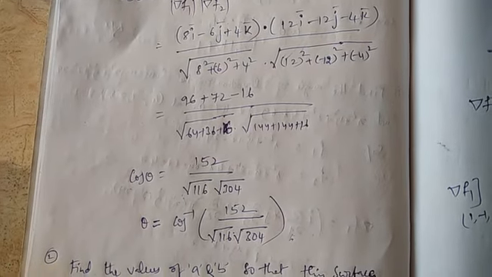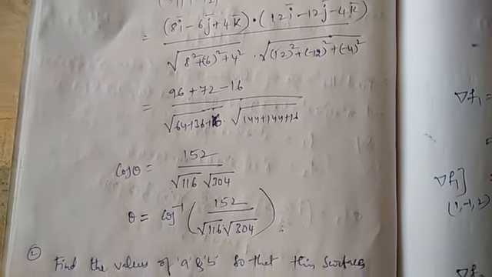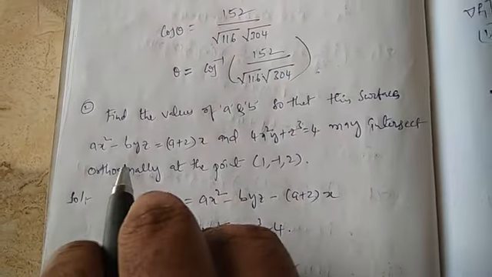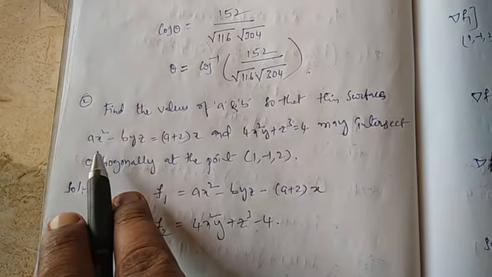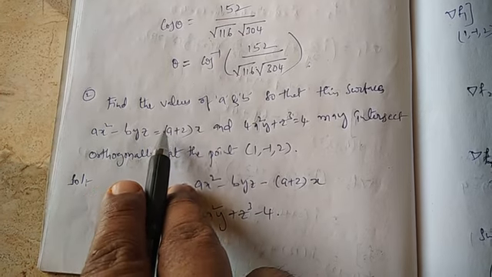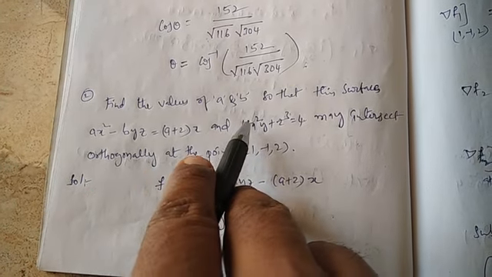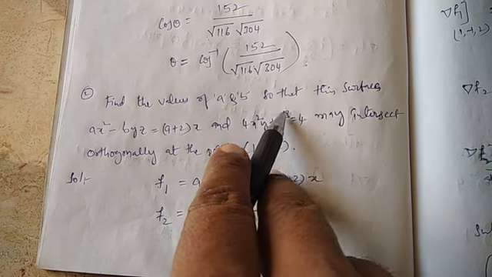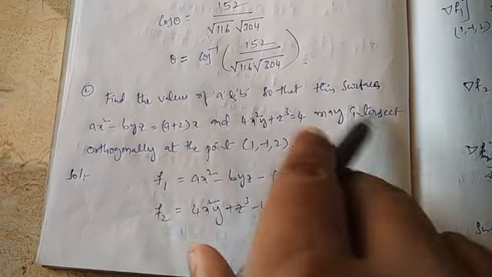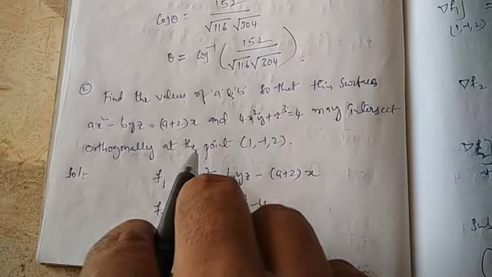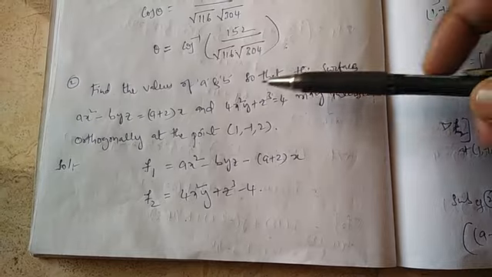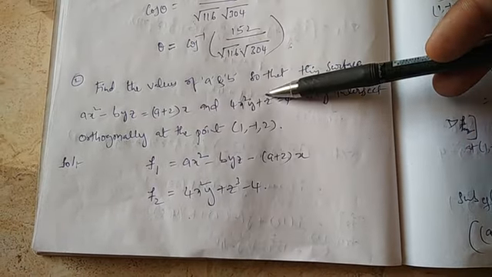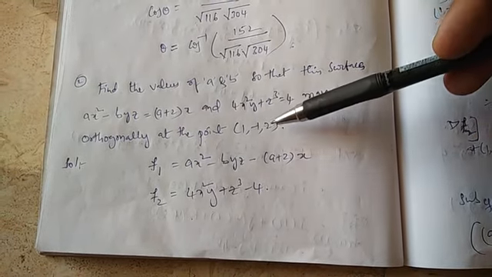Next, some important, different problem on the angle between two surfaces. Find the values of a and b so that the surfaces a x square minus b y z equals a plus 2 into x, and 4x square y plus z cube equals 4, may intersect orthogonally at the point (1, -1, 2). Here there are two surfaces, the first and the second, intersecting at the point (1, -1, 2).